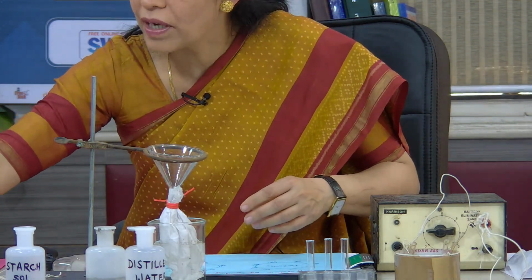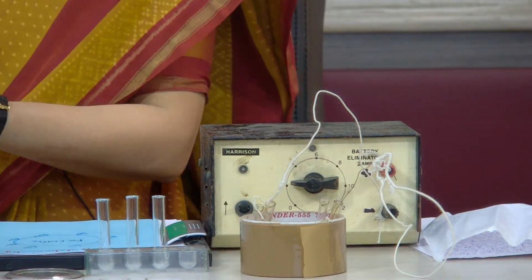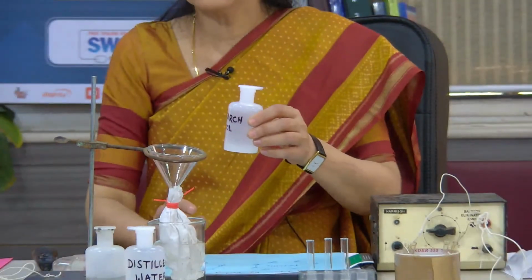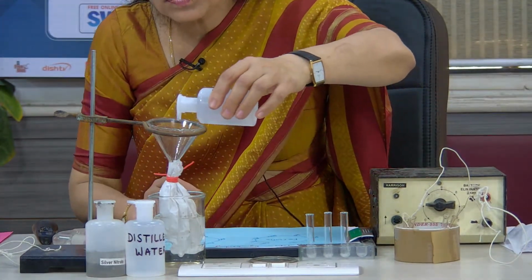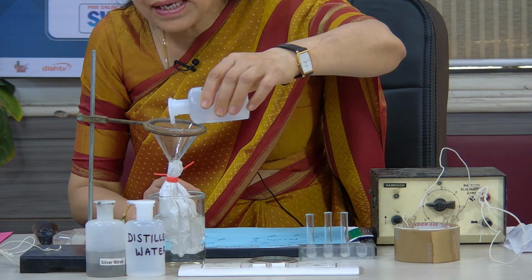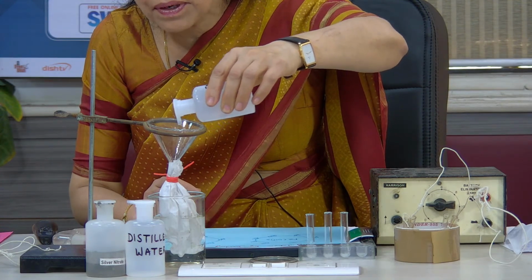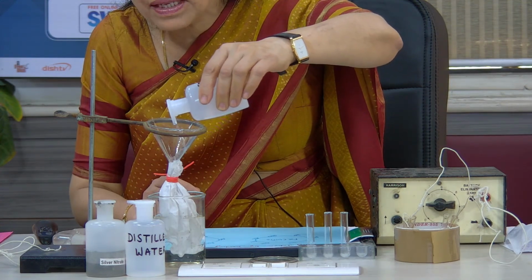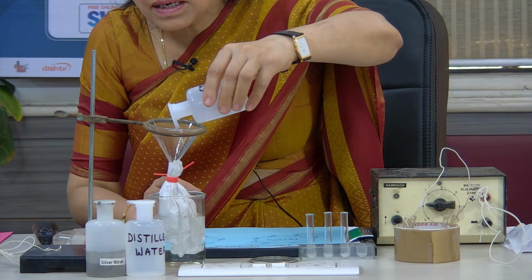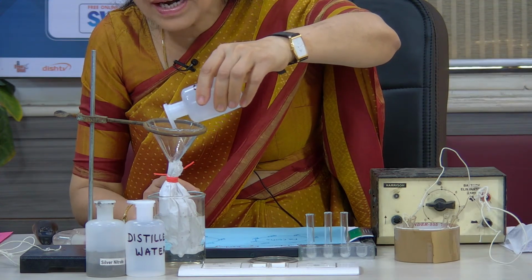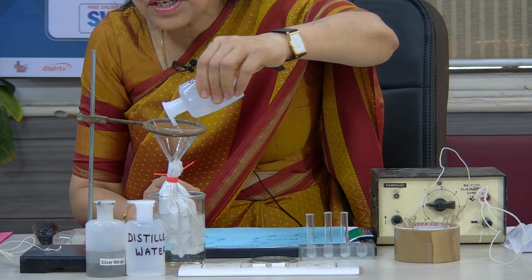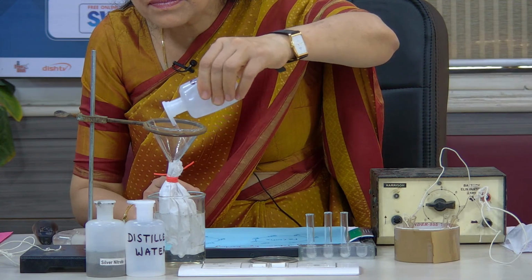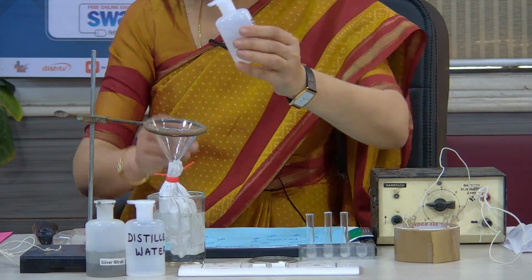Now you see what I am going to do here. This is starch sol, you can see. When you add starch sol to this, we are filling this bag of butter paper with starch sol. Again, sol means colloidal solution I am talking about. So we are adding colloidal solution into this. So we have added enough amount.